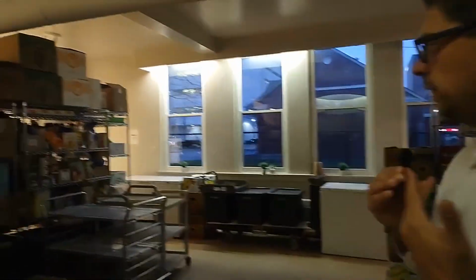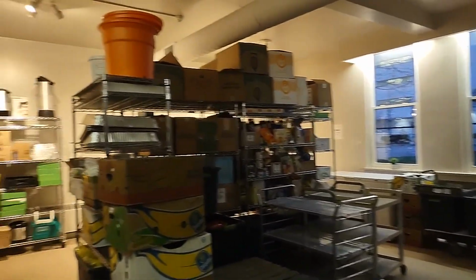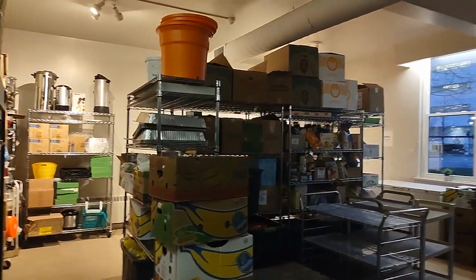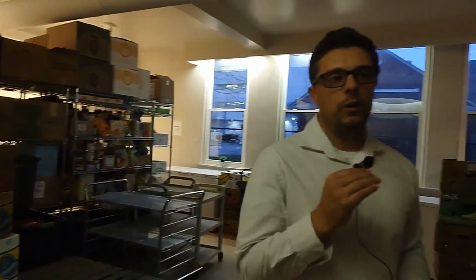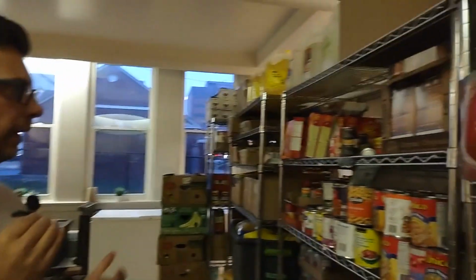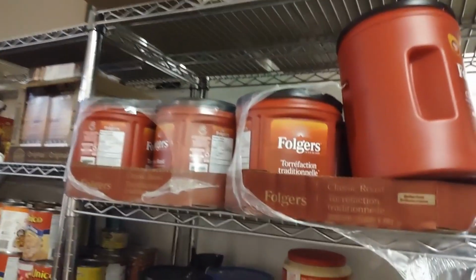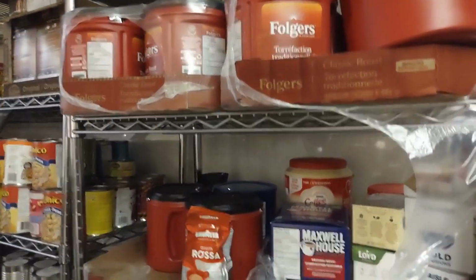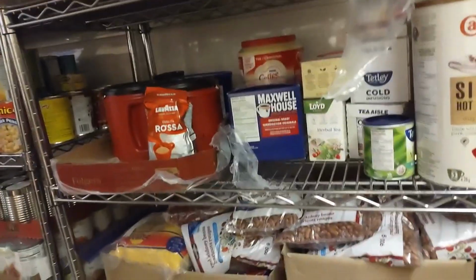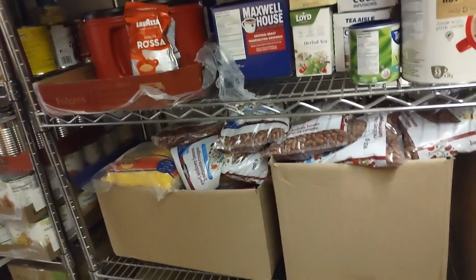Thank you very much. So this is our kitchen storage pantry. We have two different components to the food and donation program. This one is for our daily meals. One of the things that we're extremely proud of, we put out 150 fresh meals every day that will include a protein, a carb or starch, a fruit or vegetable, and usually a dessert. And it's almost 100% based on donations.